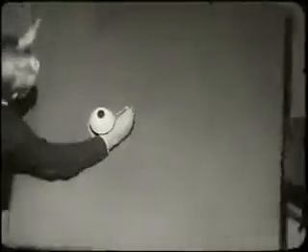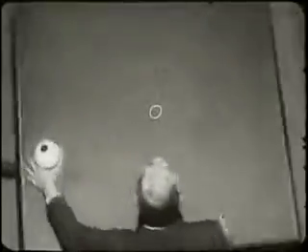Now, suppose that Dr. Hume stops exerting a force. Watch the puck. In the fixed frame of reference, the puck moves off in a straight line. There is now no unbalanced force acting on it.